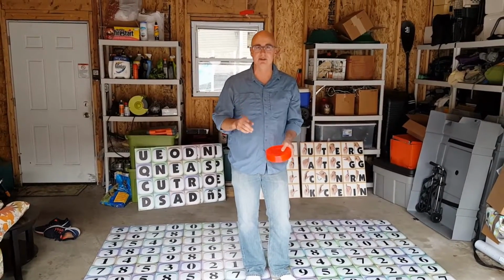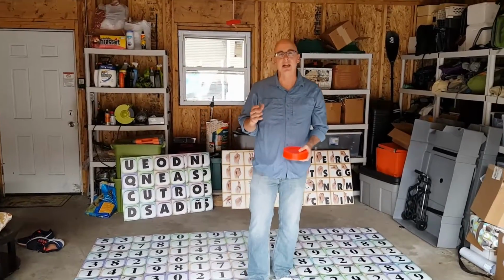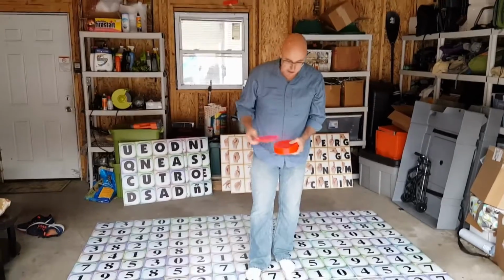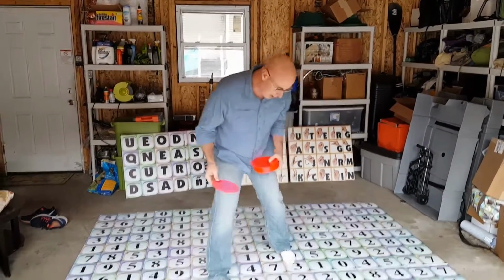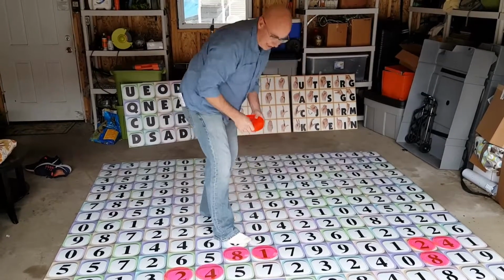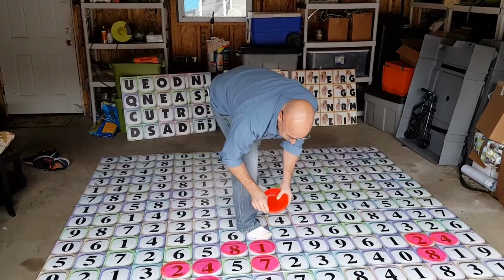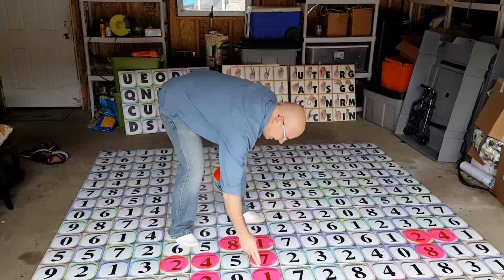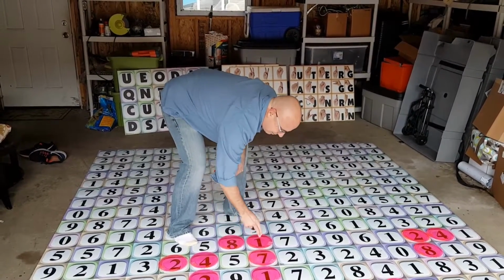But here's where it gets real interesting. You can actually play with like a 4-chip limit or a 5-chip limit. So you can actually do, if you wanted to, 8 minus 1 equals 7 times 1, or you could say 1 times 7 equals 8 minus 1.